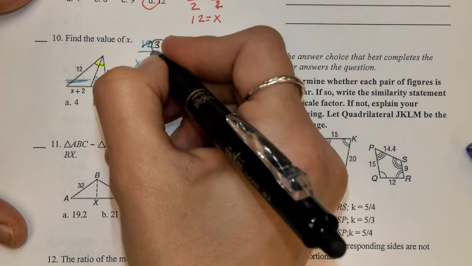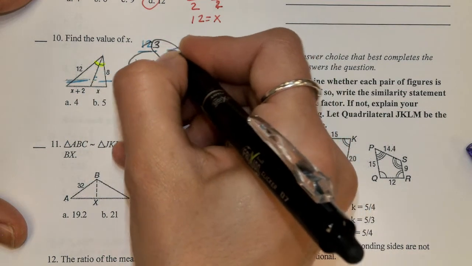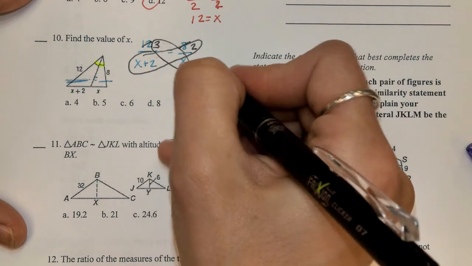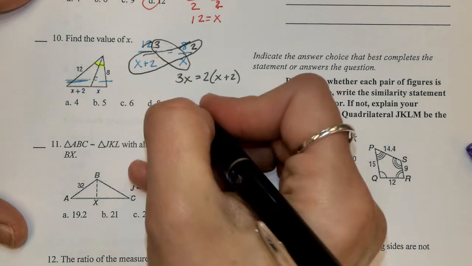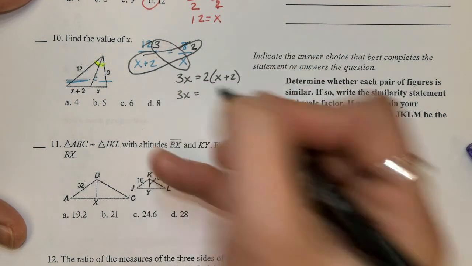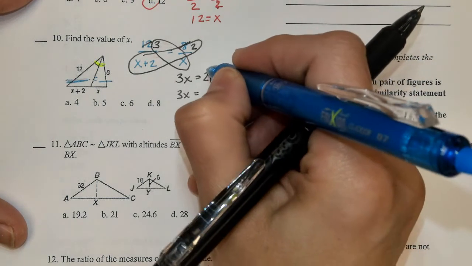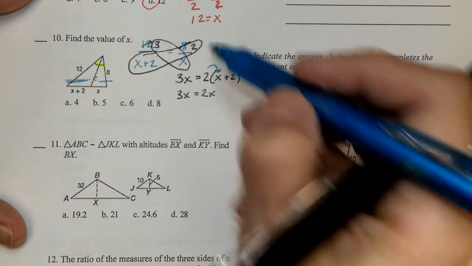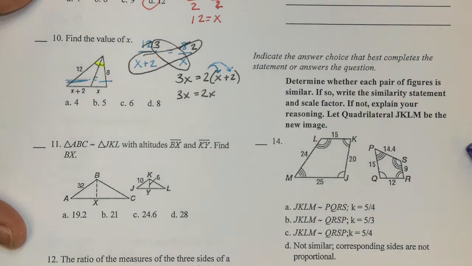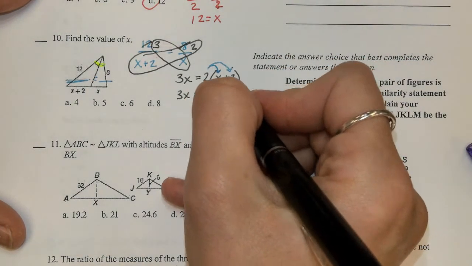We're going to set that equal to this. Now it's a 2 times x plus 2. Remember the x plus 2 needs to go in those parentheses. Let's bring our 3x down. And let's do our distribution. 2 times x is 2x. And then 2 times a positive 2 gives me a plus 4.